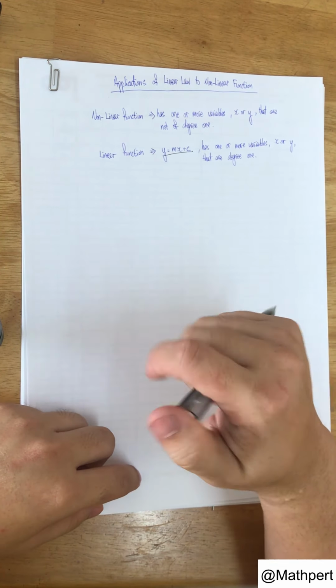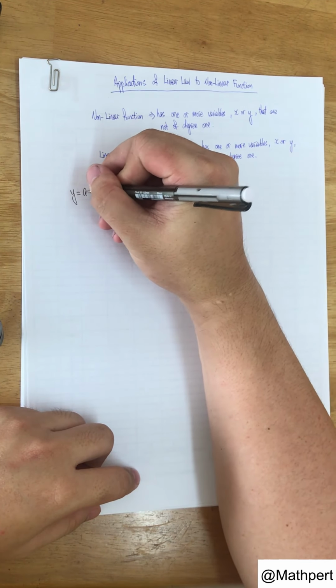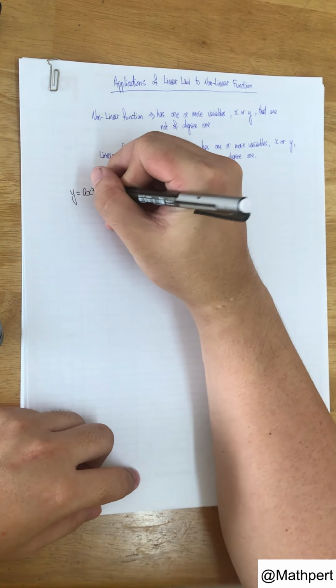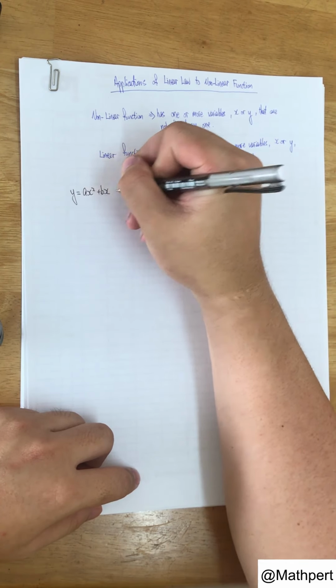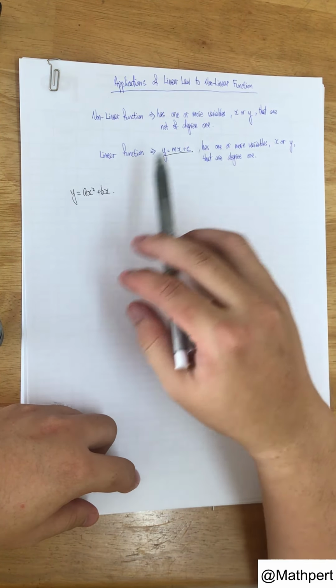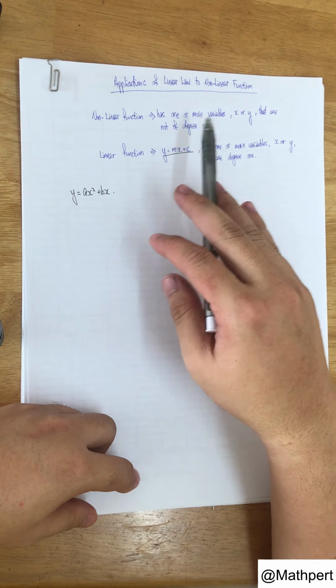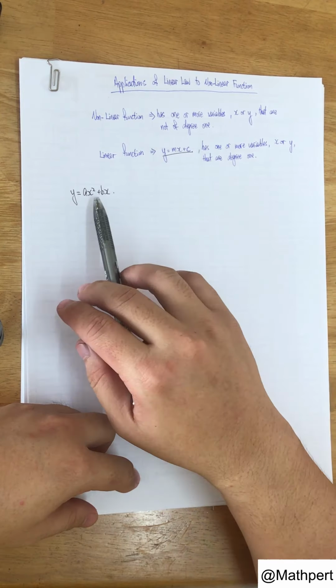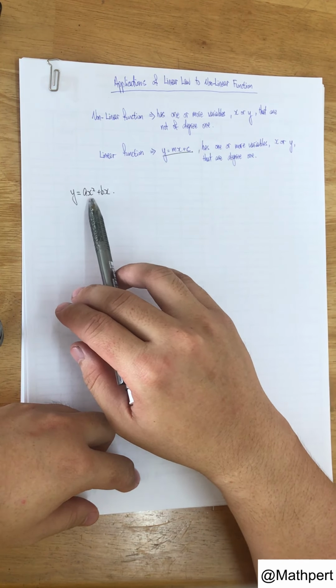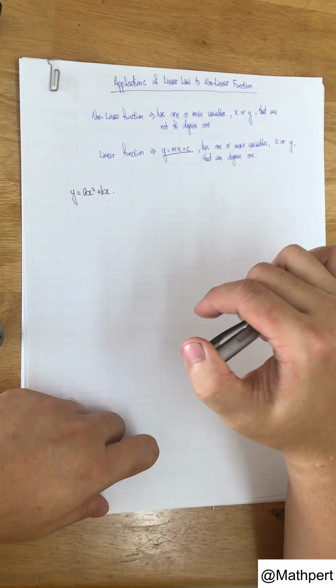Now let's take a look at these questions to see how to convert non-linear functions to linear functions. The first question is y equals ax squared plus bx. This is a non-linear function because the variables x or y are not degree 1. See, there's a power 2, degree 2. So how do we convert?